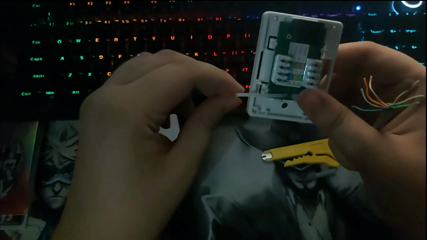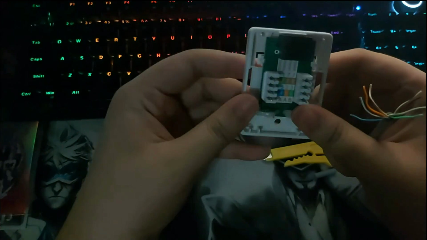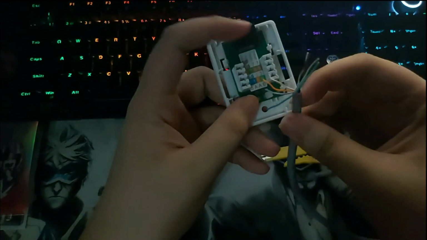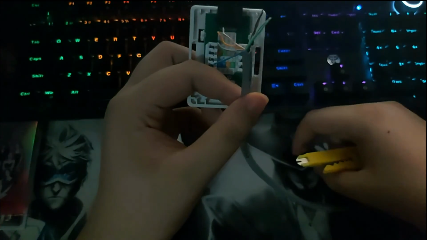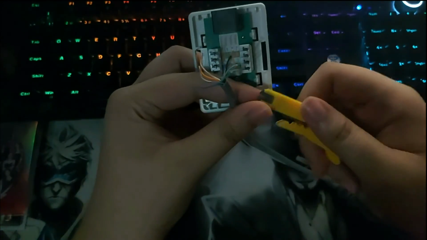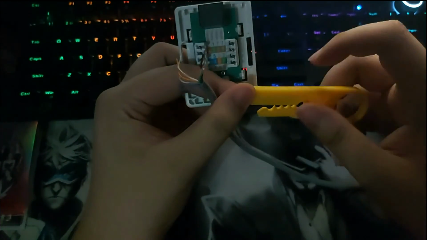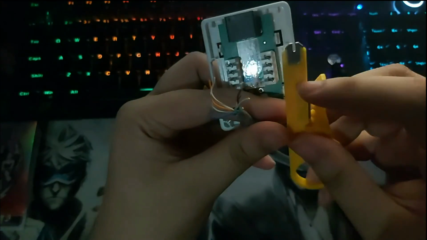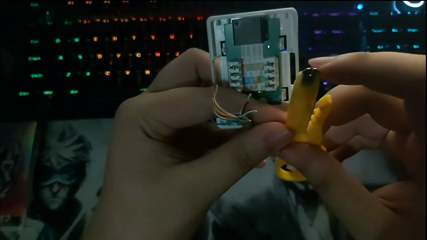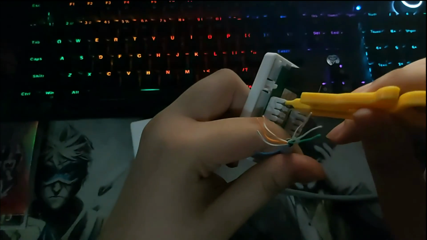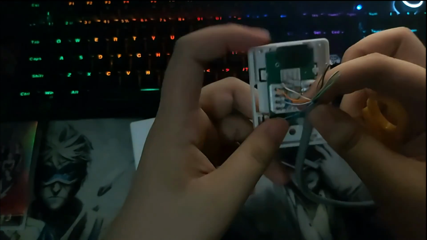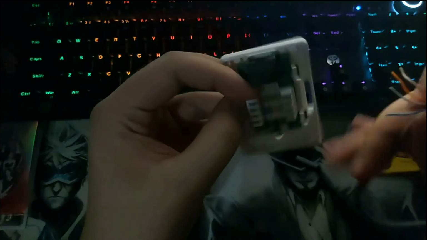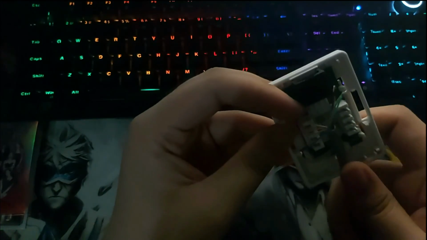So in putting the wires inside, we're going to need what we call a patch tool. So in my case, I don't have the actual patch tool, but you can use the point of this wire stripper in patching them. So let's try putting the wire to its corresponding color pattern.